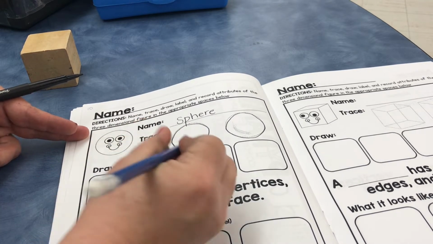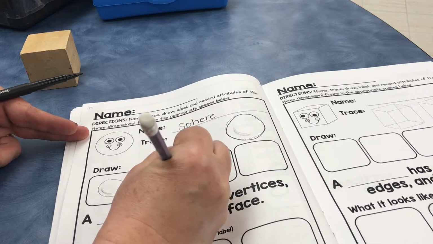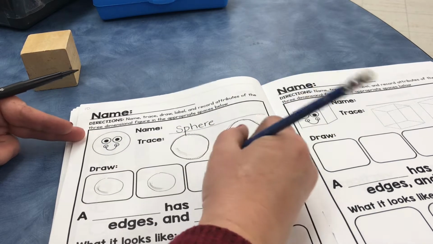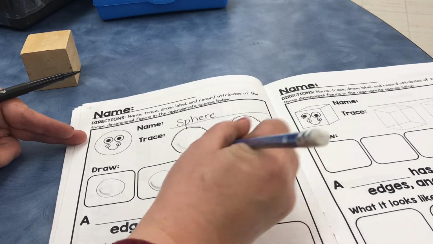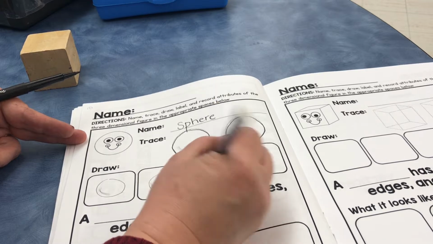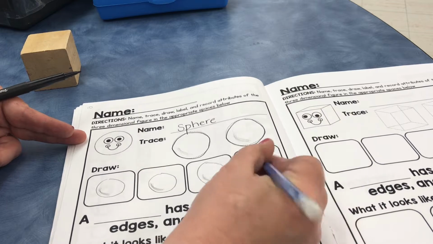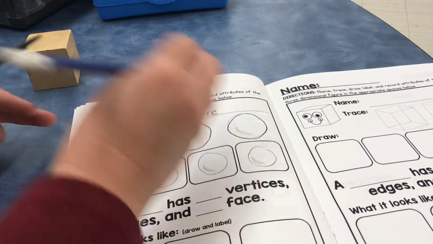This lesson also will take us a long time, so if you don't get it done in one day, no problem. I'm actually going to block off tomorrow or the next day as well for this lesson because it does take us a long time. There's lots of steps involved. So there are my spheres.